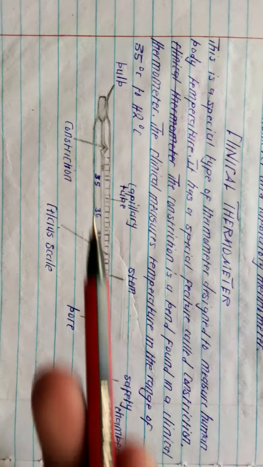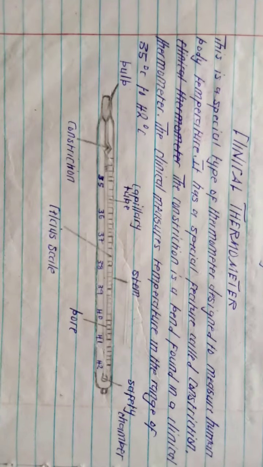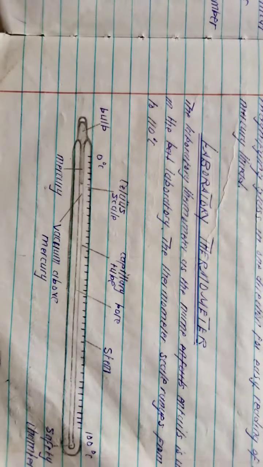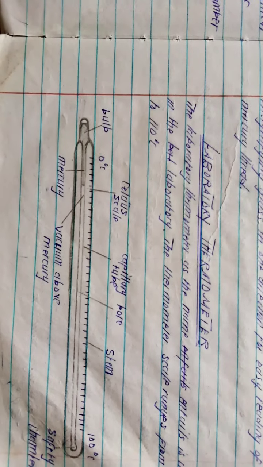Okay. Then we have a bulb which is a reservoir. It keeps the liquid. So for both a clinical thermometer and a laboratory thermometer, so this is a laboratory thermometer. A laboratory thermometer doesn't have a constriction, but it has the same parts like those for clinical, except that it doesn't have a constriction. So that's what you should know.